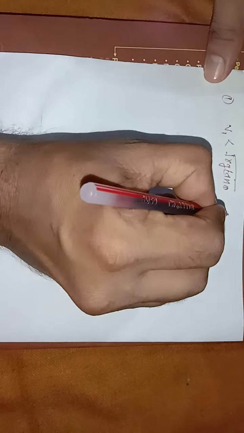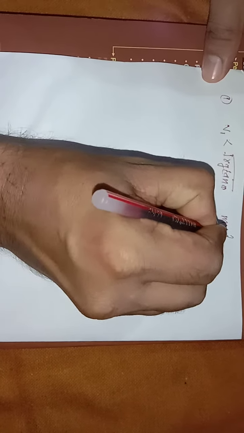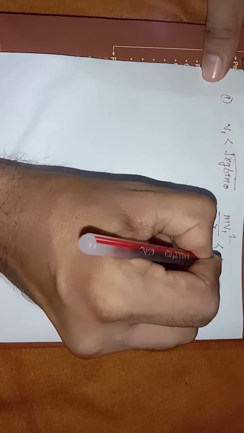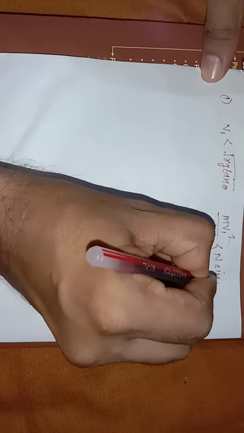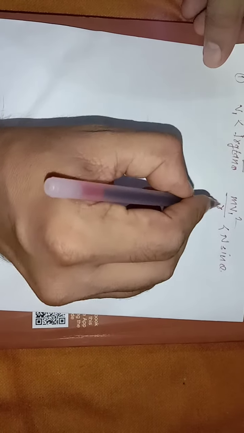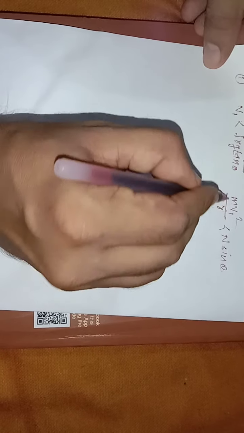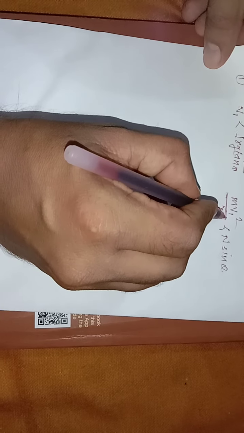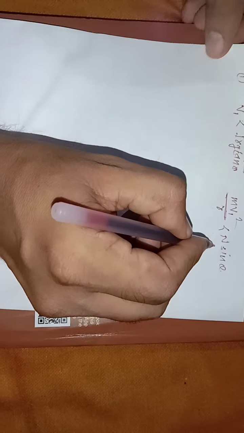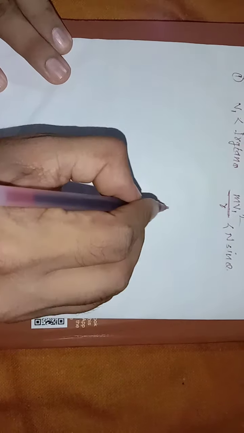Or we can say that the centripetal force m v1 square divided by r is less than n sin theta. Why do we write n sin theta? Because n sin theta provides the necessary centripetal force. So we can write m v1 square upon r, where v1 is the minimum safe velocity we are calculating, is less than n sin theta. We got this equation. So in this condition, what about the frictional force?